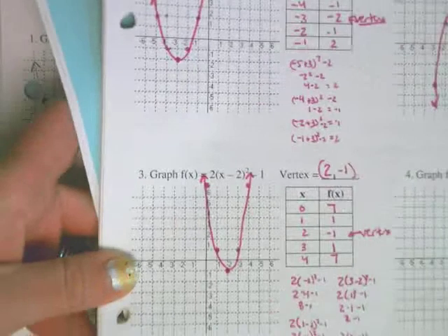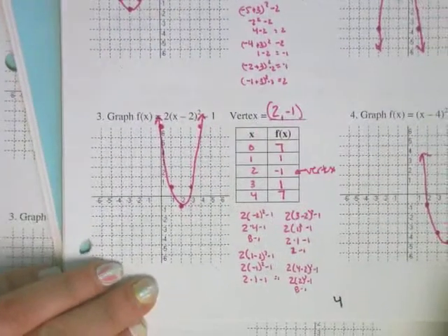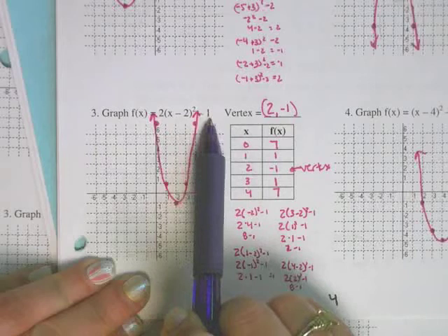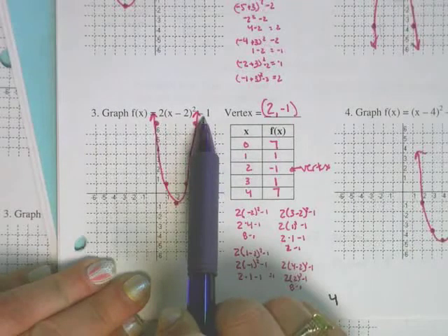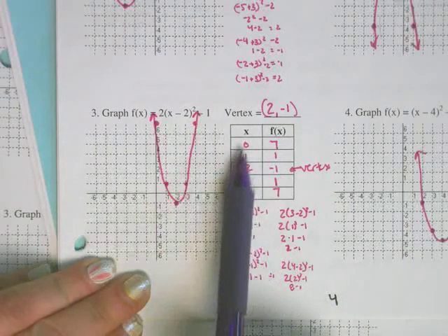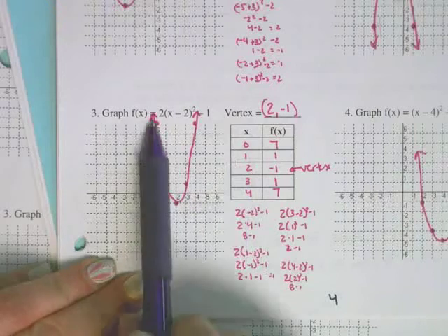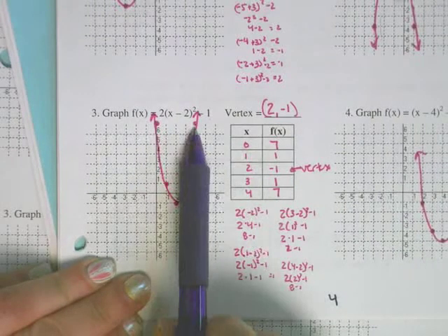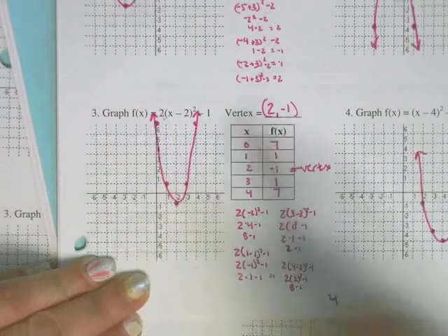Okay, and if you didn't, you can go back and you definitely want to look at your work. Number 3, the vertex is 2, -1, because that should be a plus right there. And then when you go on either side of it, I got 0, 7, 1, 1, and then 3, 1, and 4, 7. So it looks like this. It was a +2, so it was opening up.